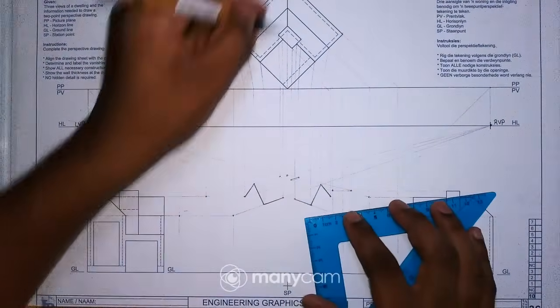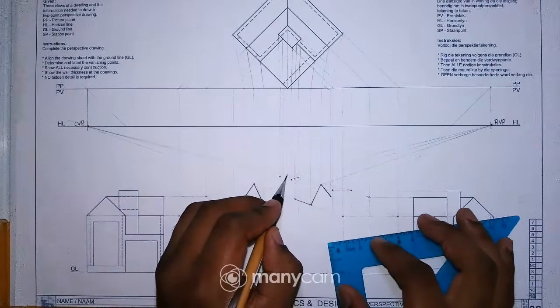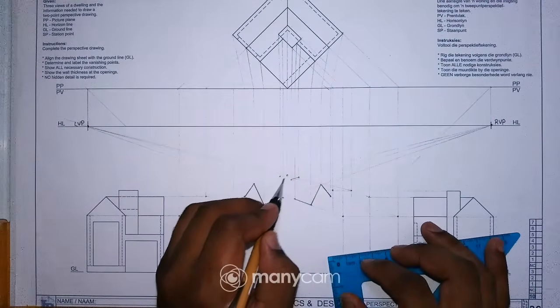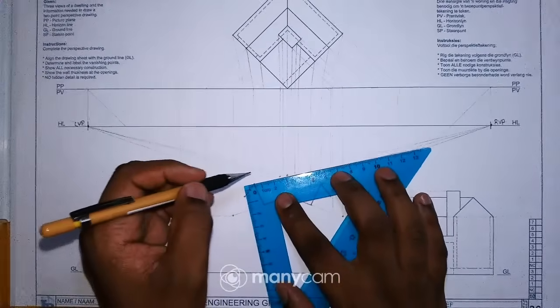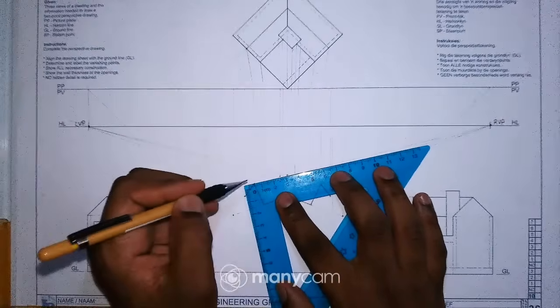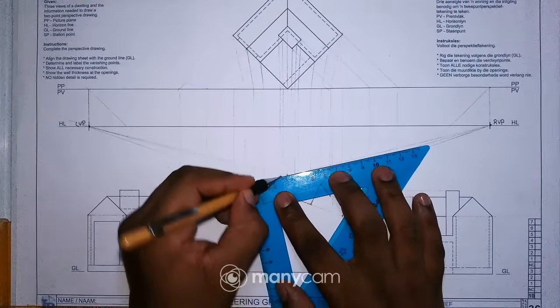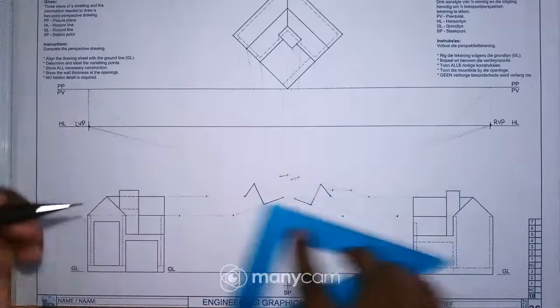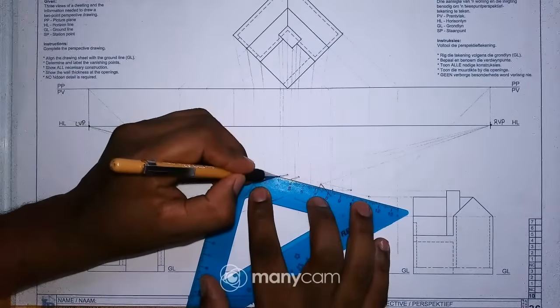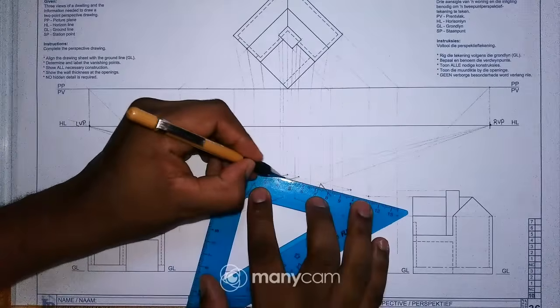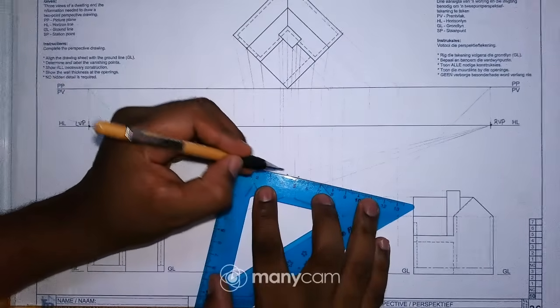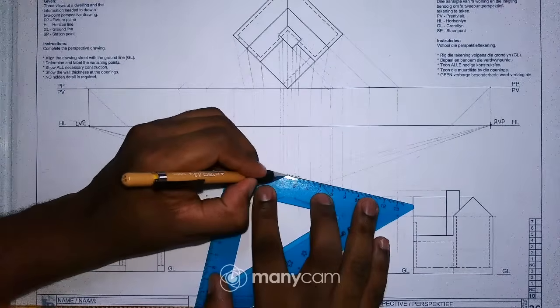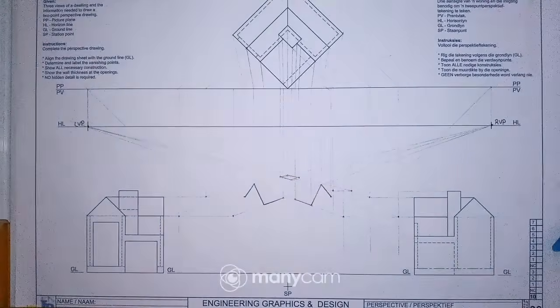So okay, now I have these 2 points, those 2 points are right there, so I can just connect the 2, just like that. So obviously if I have those 4 points, I can just complete my rectangle there, just like that.